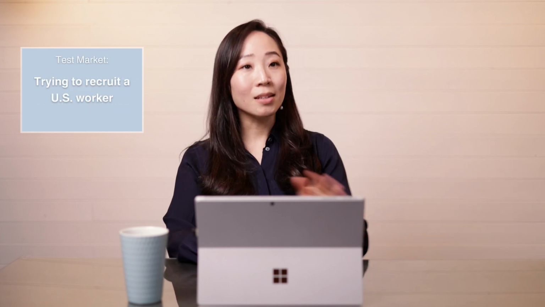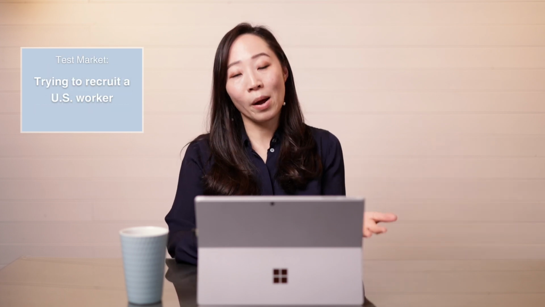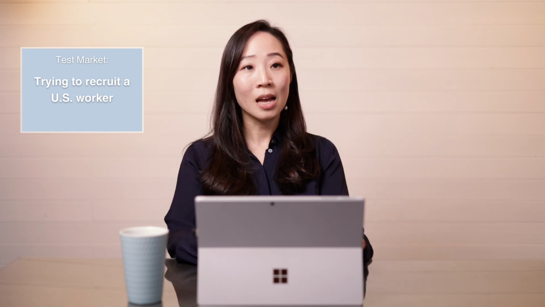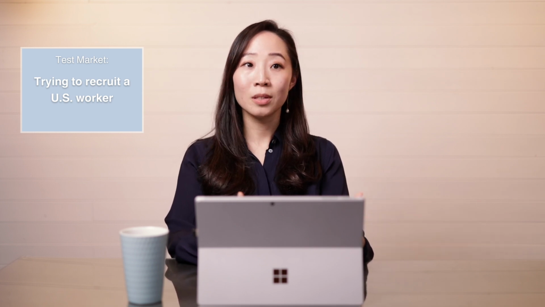And you also have to test the labor market, and you can think about why, right? Why do you need to test the labor market? It's because the US government has an interest in making sure that US workers have jobs, right? So US jobs are for US workers. Now, if you can't find a qualified US worker for your position, well then we will allow US employers to hire foreign nationals for that position, right?